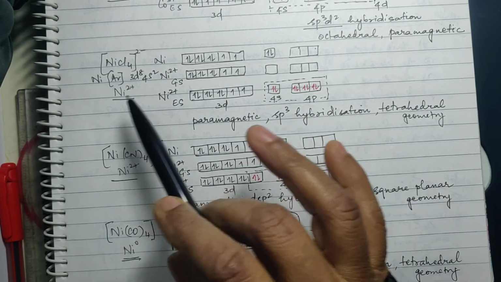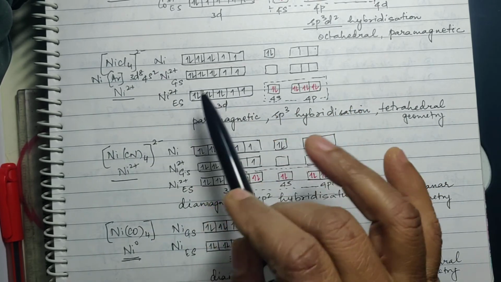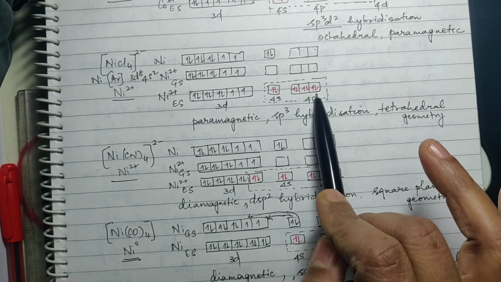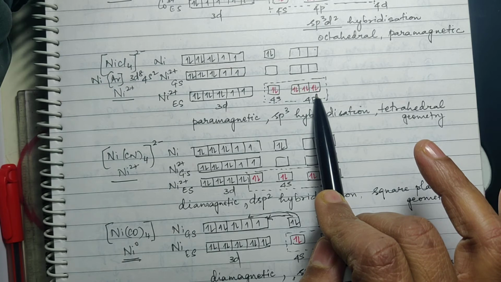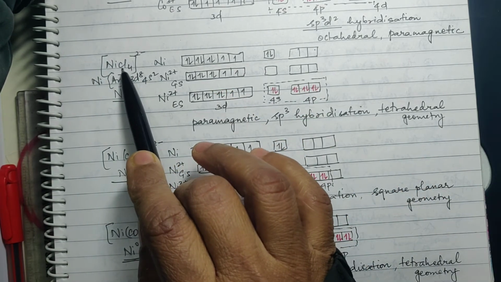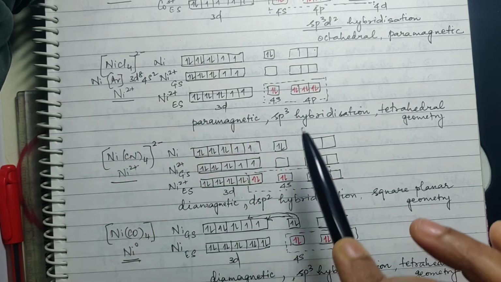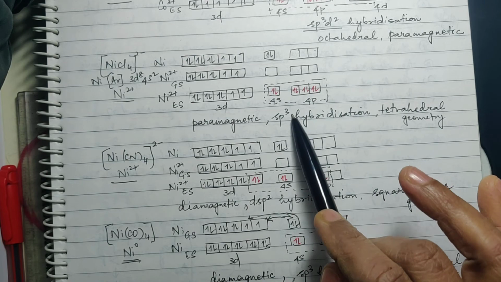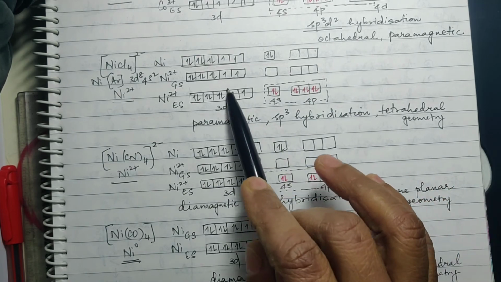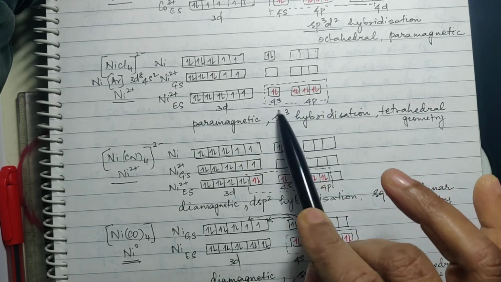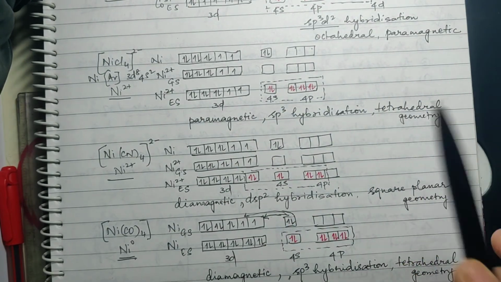Now in the excited state, 3d8 remains as 3d8, and 4s and 4p participate in the hybridization because 4 pairs of electrons are supposed to come from 4 Cl minus. So 4 are ready, 4s and 4p will participate. So it is sp3 hybridization. Unpaired electrons are present, so it is paramagnetic. And since it is sp3 hybridization, the geometry is tetrahedral.